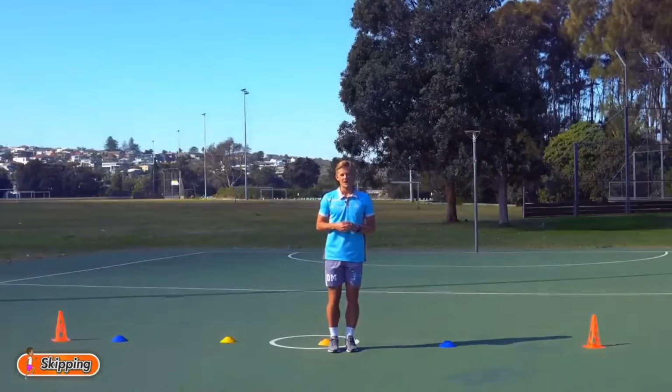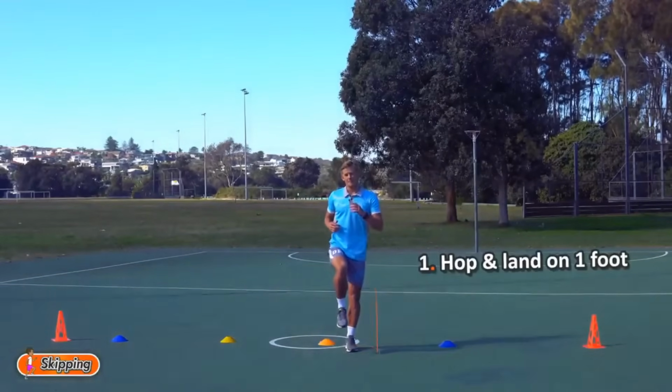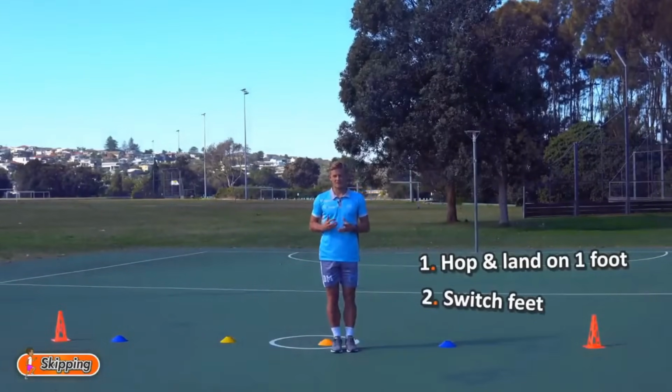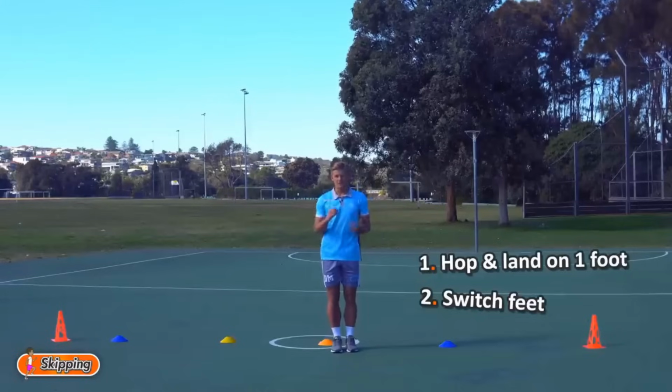So when we're skipping, we're going to hop off one foot, land back on the same foot, and then switch feet. Remember to use your arms to help you to hop and skip nice and high.